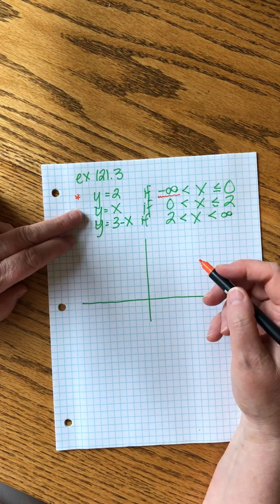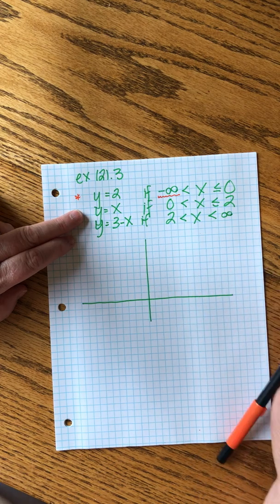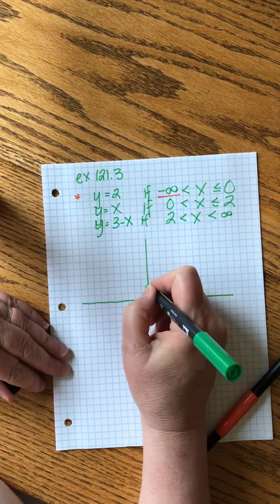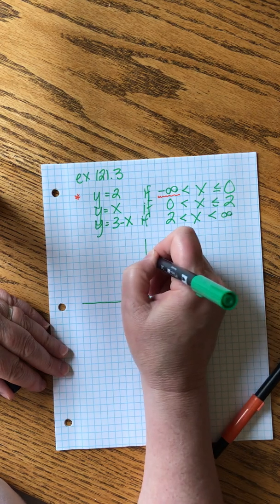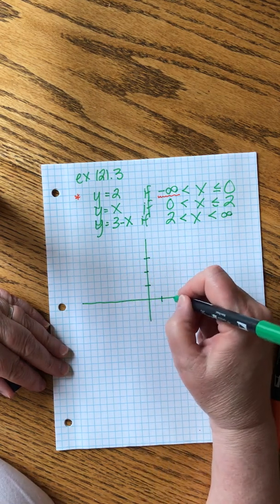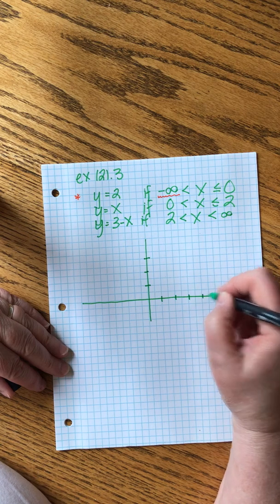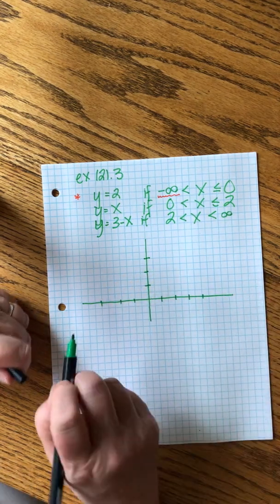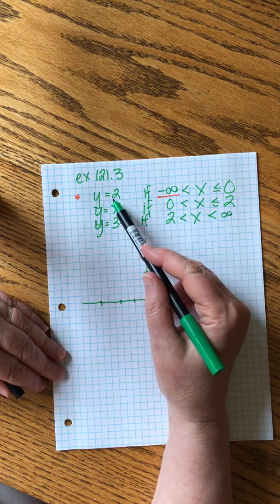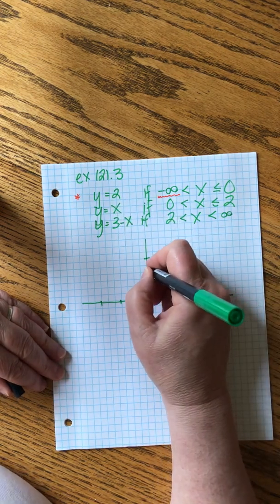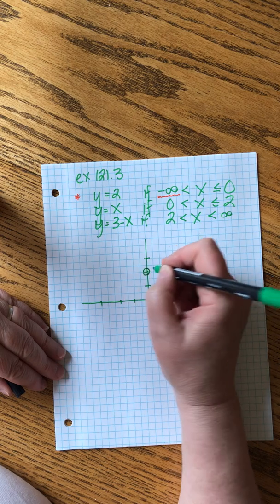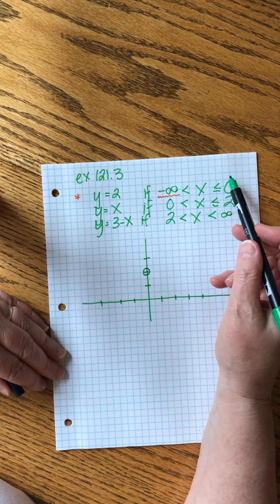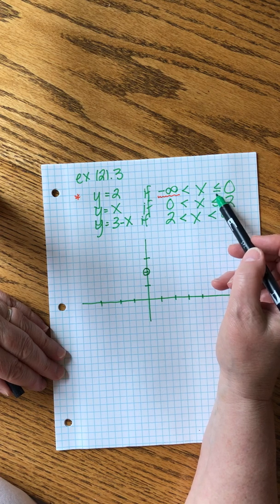Y equals 2, okay. And again, we're going to make this graph fairly big so that you can see all the pieces. I'm going to skip lines just to make it easier for you to see. Okay, y is equal to 2. There's my 2, if x is less than or equal to 0.